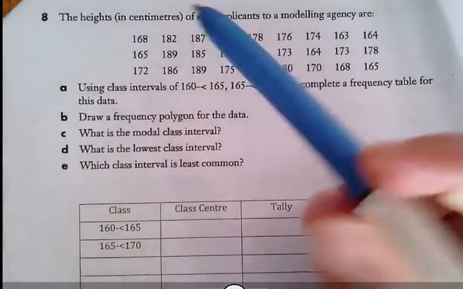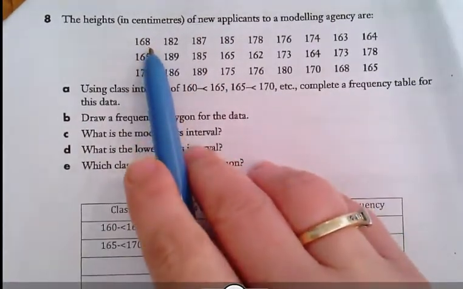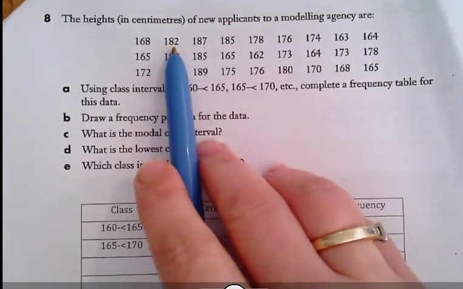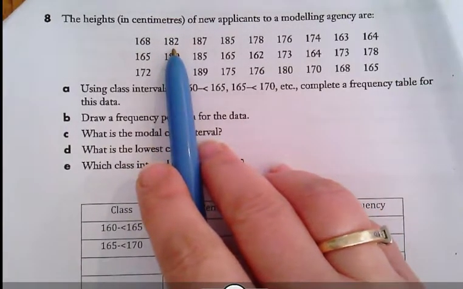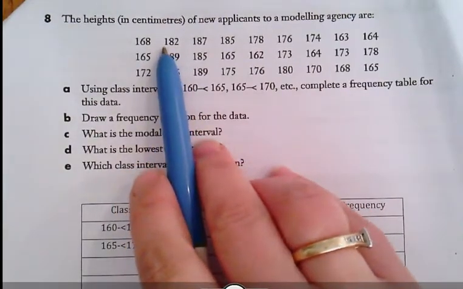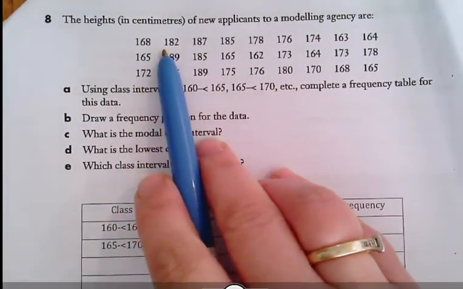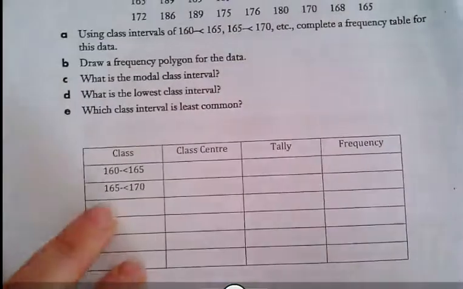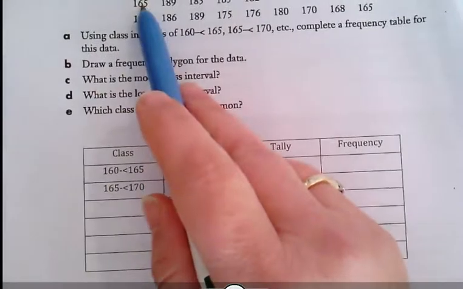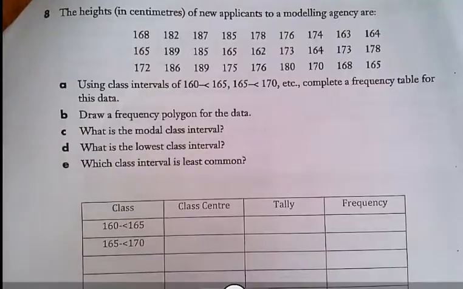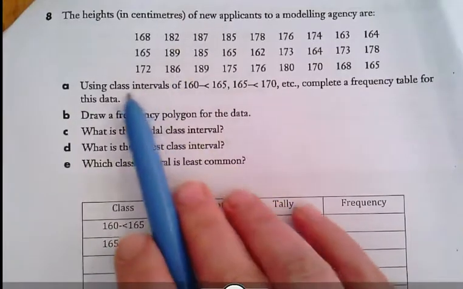So for example, this 168 may have been 167.9. This 182 could have been 182.4, or it could have been 181.6 or 181.5, for example. But the thing is, when you get to the borders of 165, take that back for a minute.